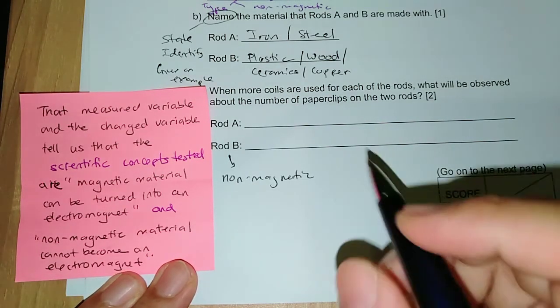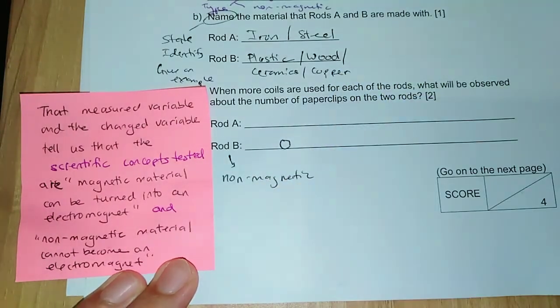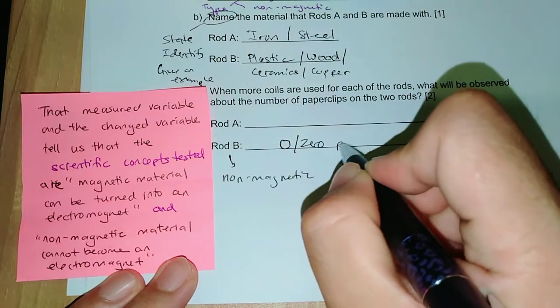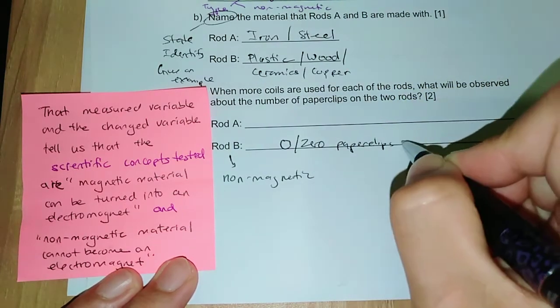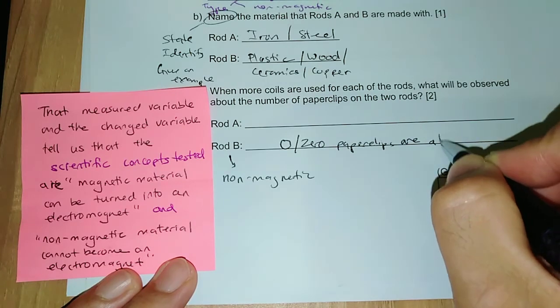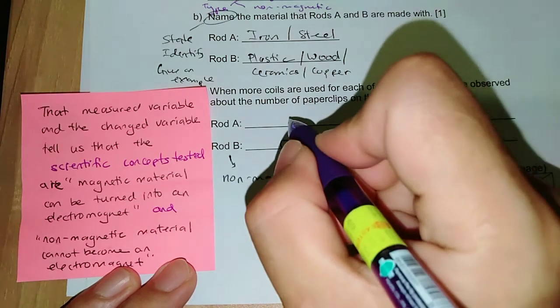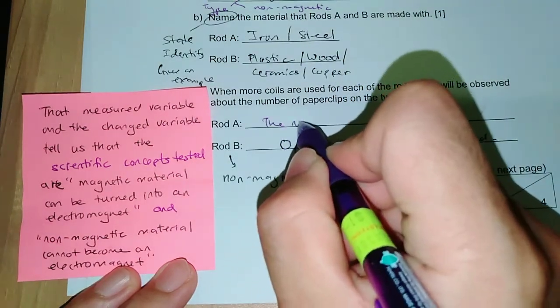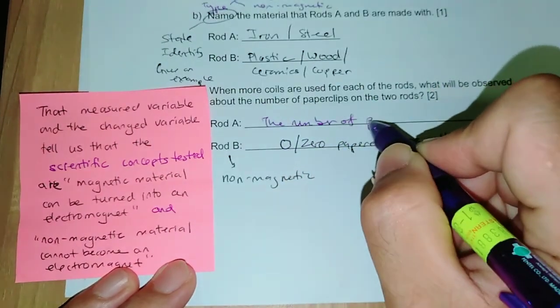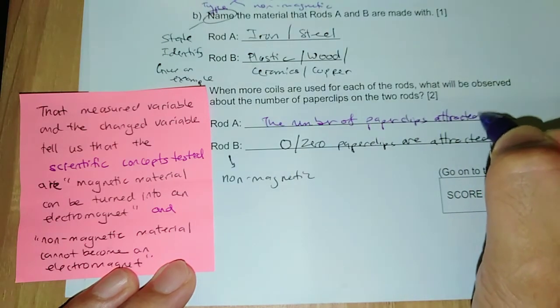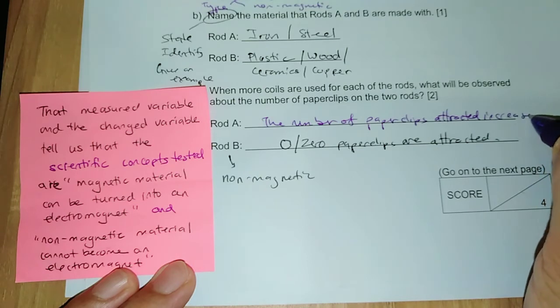Therefore, it will still attract 0 paper clips. 0 paper clips are attracted. And A, since we know A is a magnetic material, therefore you can say that the number of paper clips attracted increased.